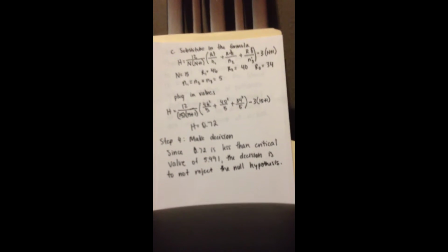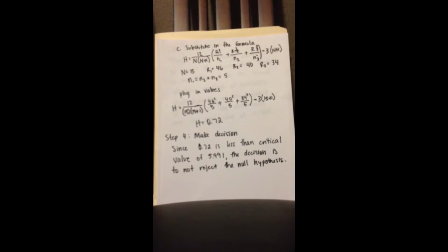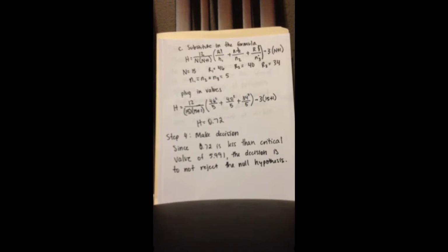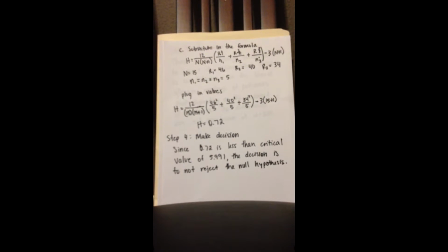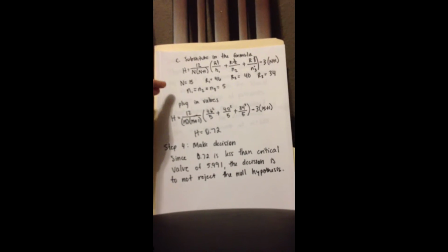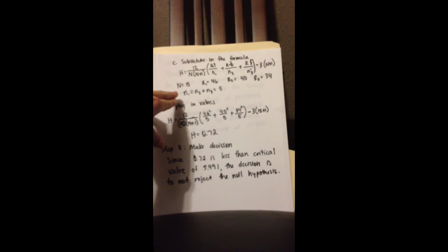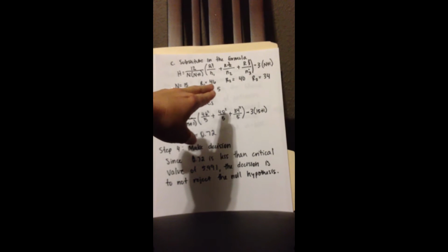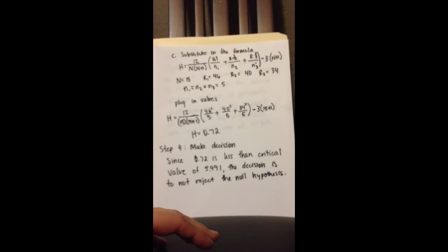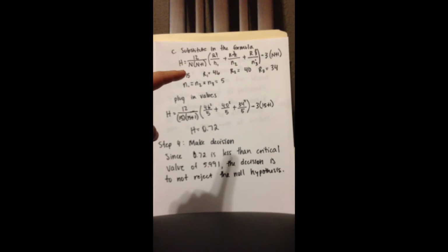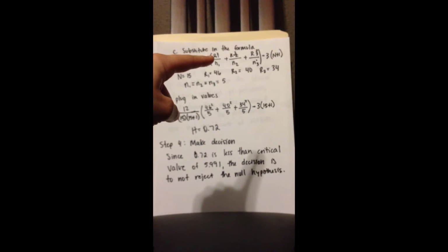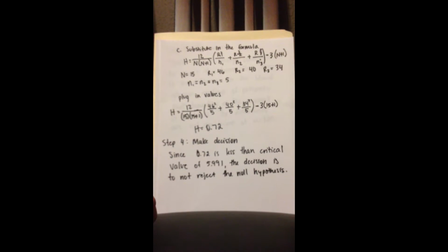So for step C, we have to substitute into the formula to find the H value. Our sample size N was 15, R1 was 46, that was the sum of the ranks of group A. R2 was 40, the sum of group B, and R3 was the sum of group C, which was 34.